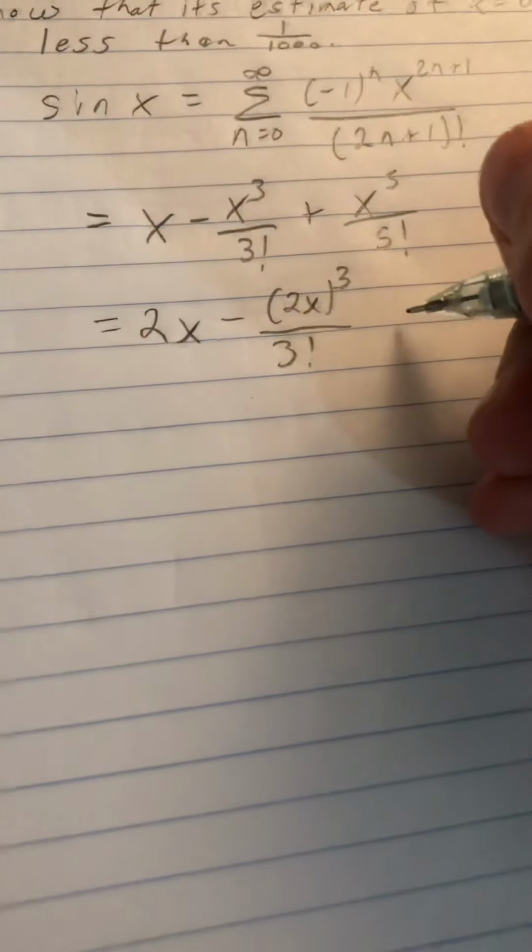But it's important to note in this case we have a slight difference. We have sine of 2x rather than just sine of x. So everywhere we see an x, we're going to be thinking in terms of 2x. So this is going to become 2x minus, in parentheses, 2x cubed over 3 factorial plus 2x to the 5th over 5 factorial. Let's do a little simplifying here.